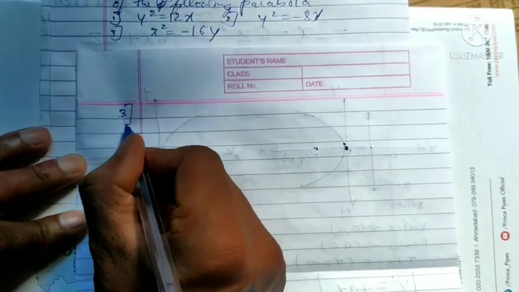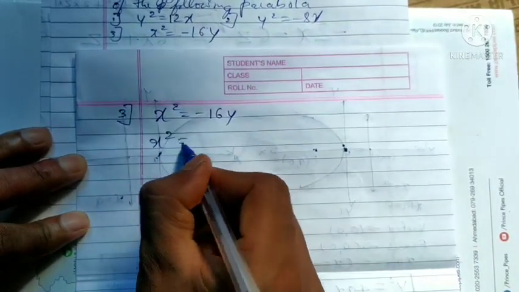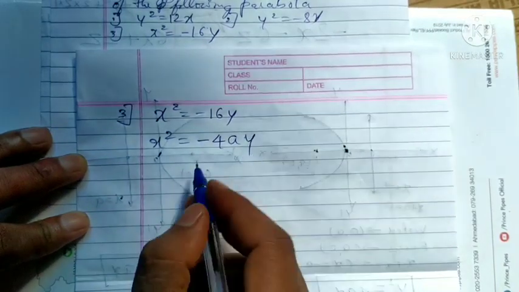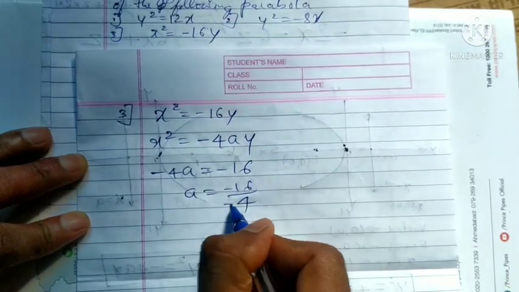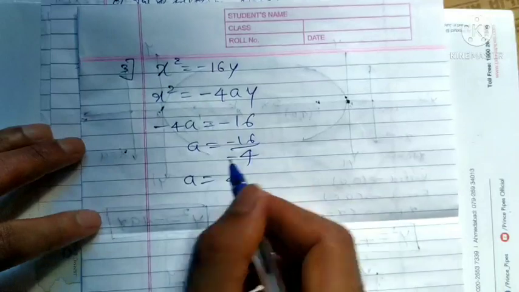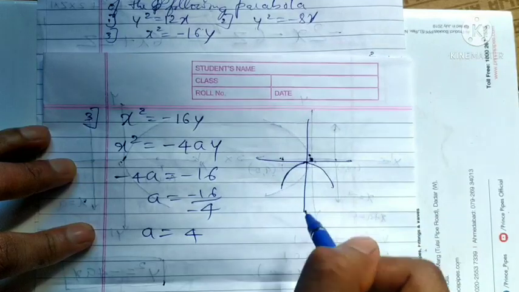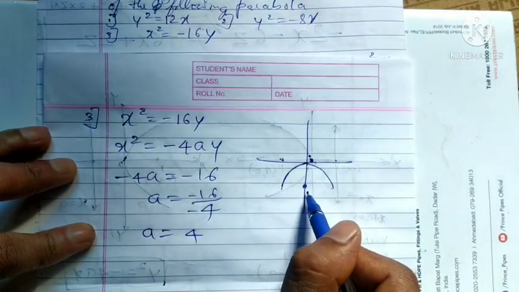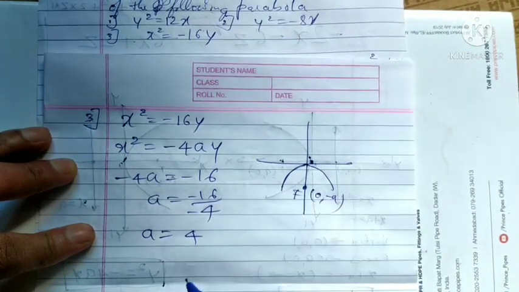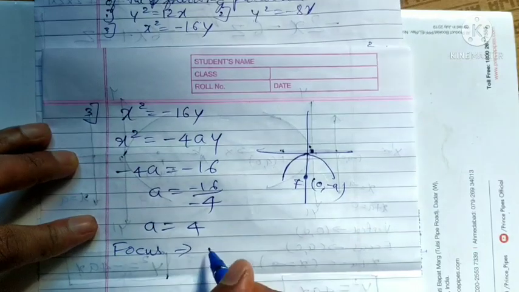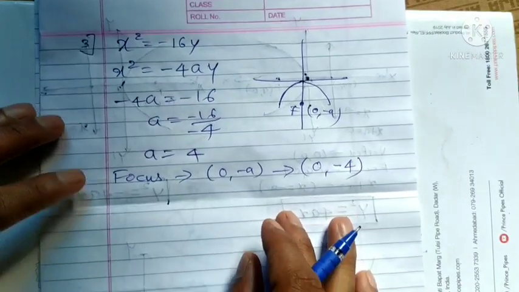Next one, x square is equal to minus 16y. Comparing with x square is equal to minus 4ay, minus 4a is equal to minus 16, a is equal to minus 16 by minus 4, a is equal to 4. So it opens downwards, and the focus lies on the negative y-axis. That is why we get minus: 0 comma minus a is the focus, so the focus is 0 comma minus 4.